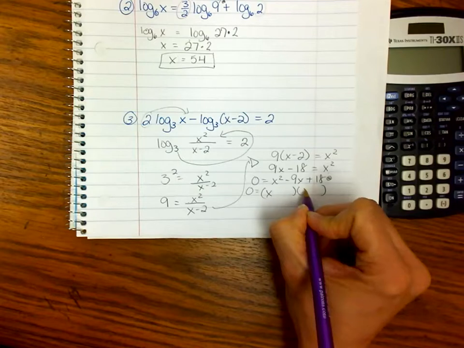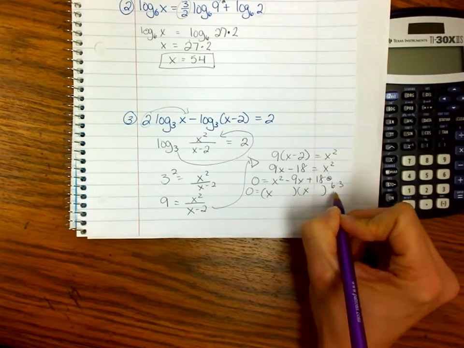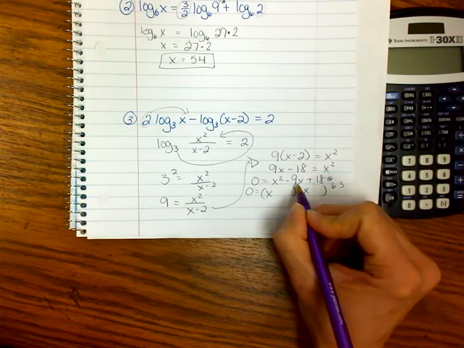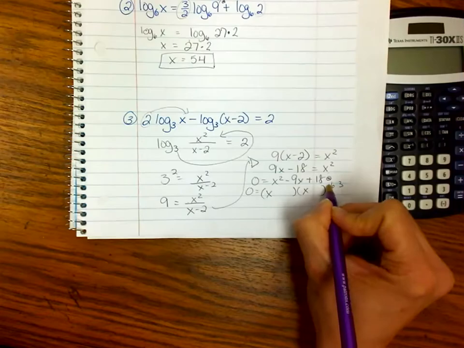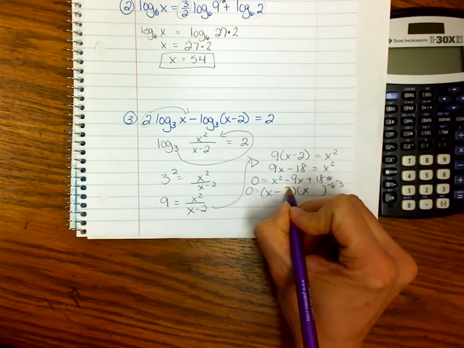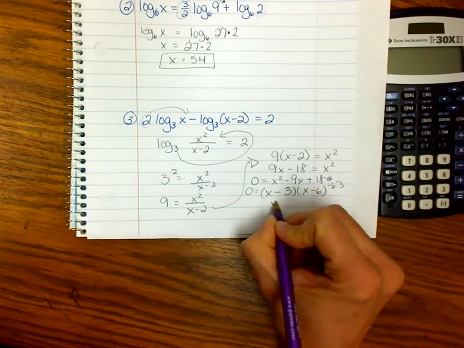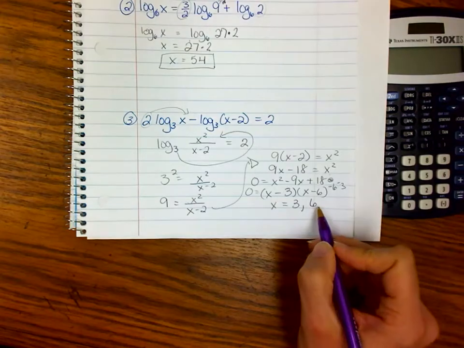And I know it would be an x and an x. And 18, let's see, I think 6 and 3 will work. 6 plus 3 is 9, and 6 times 3 is 18. Since it's a negative 9, both of them would need to be negative. So I get minus 3 minus 6. So my answers would be x equals 3 or 6. And then you can come back and check.